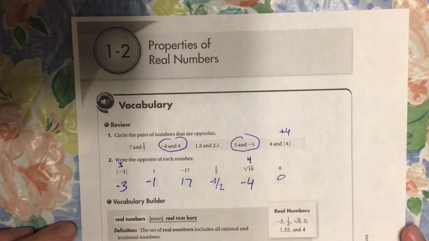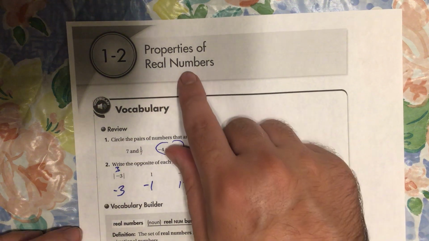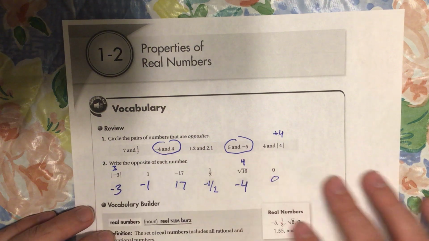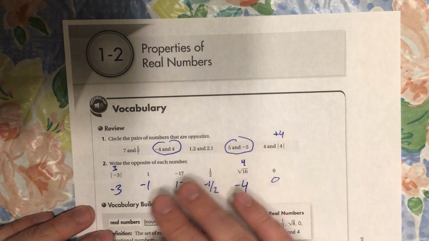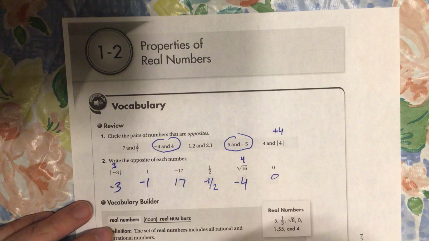Hey guys, today we're going to be talking about section 1.2, properties of real numbers. I already have the first page filled out mostly, so if you need to pause it to catch up as I go along, do so.